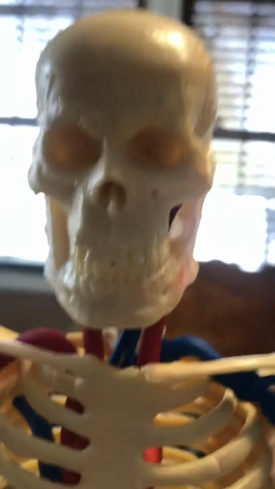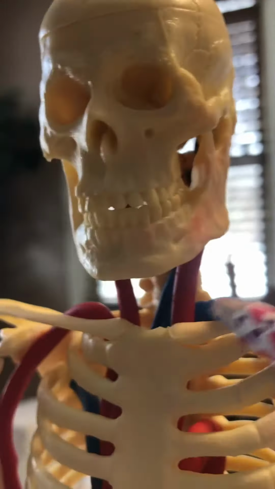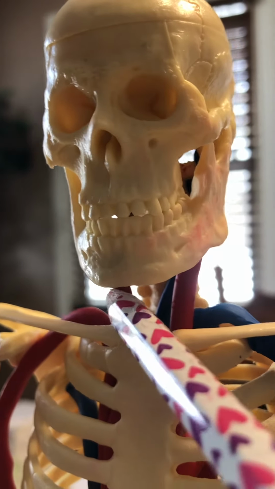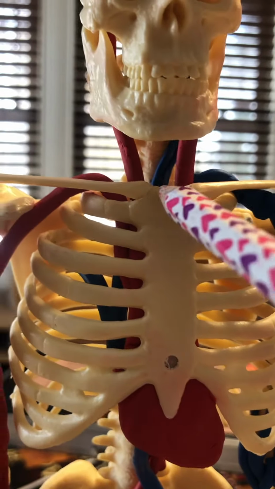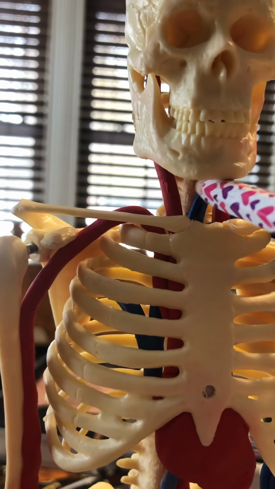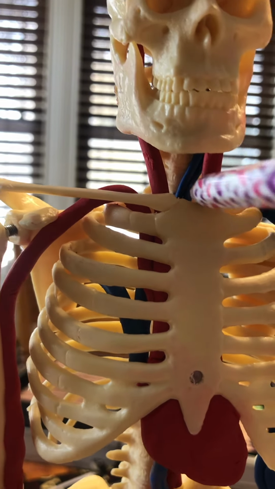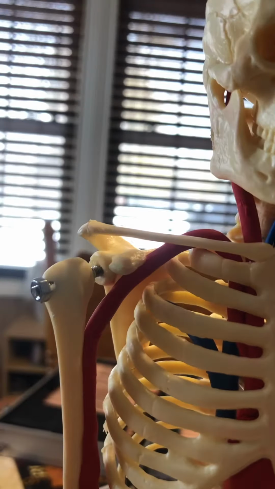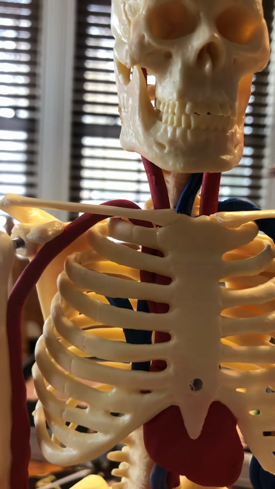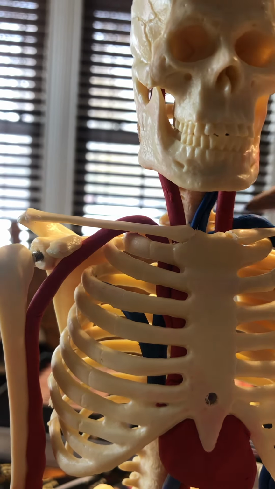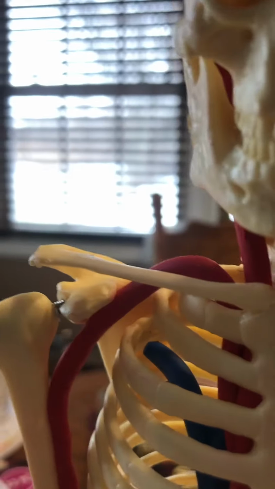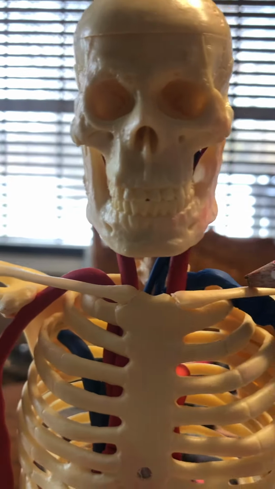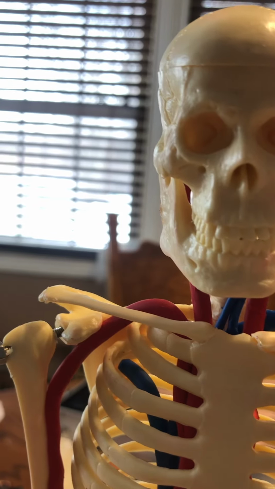And then while we're up here, these are the common carotid arteries. So you have your right common carotid artery and your left common carotid artery. And then back here, this is your internal jugular vein, and then the external jugular vein. And then into your brachiocephalic, or your subclavian vein.